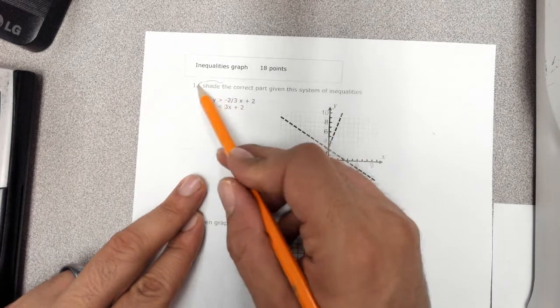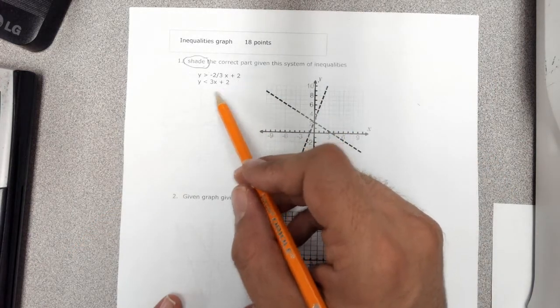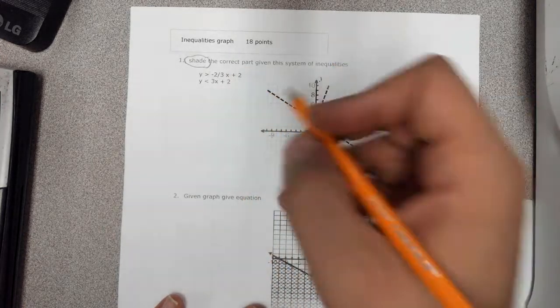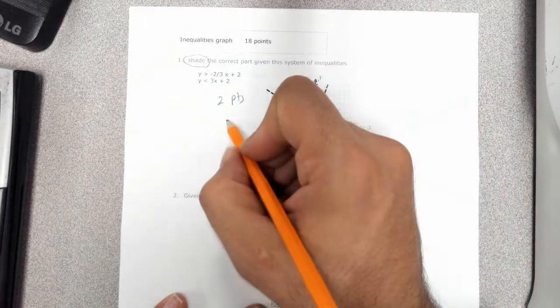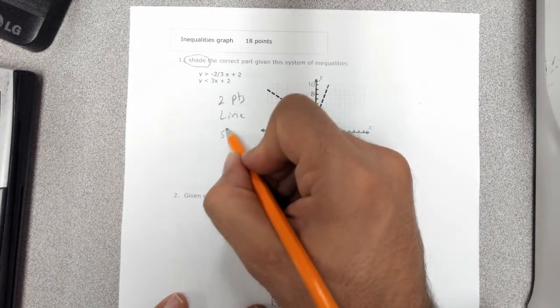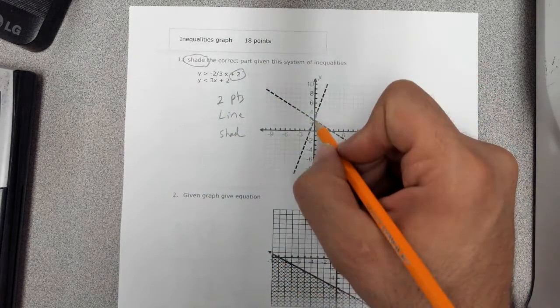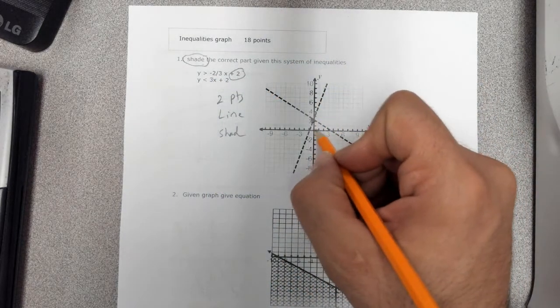Here, we just want you to shade. See that? We've already graphed. All you have to do is pick where you're going to shade. So we don't need to do the 2 points. They've already done it for us. We don't need to pick a line. They already picked it for us. All we have to do is the third part, shade. So we'll start with the first one, positive 2. Then is down 2, right 3.